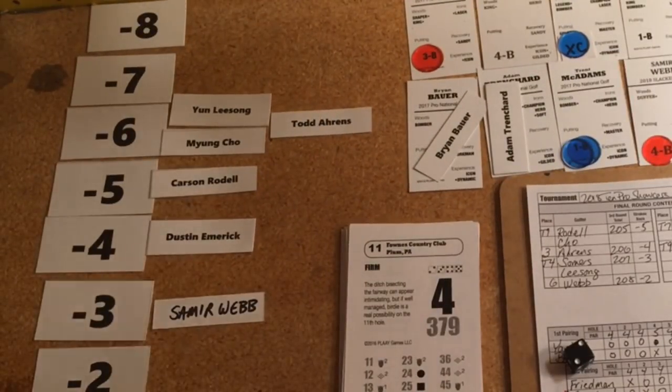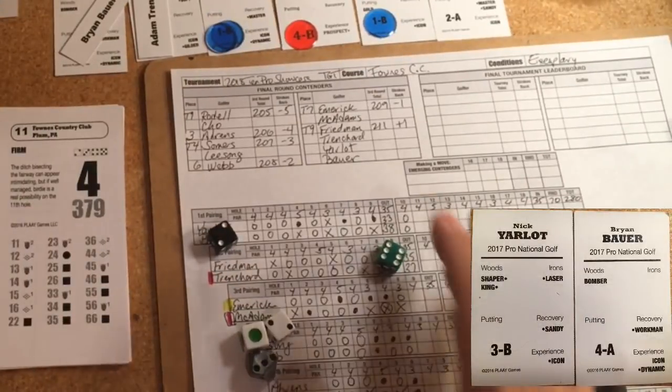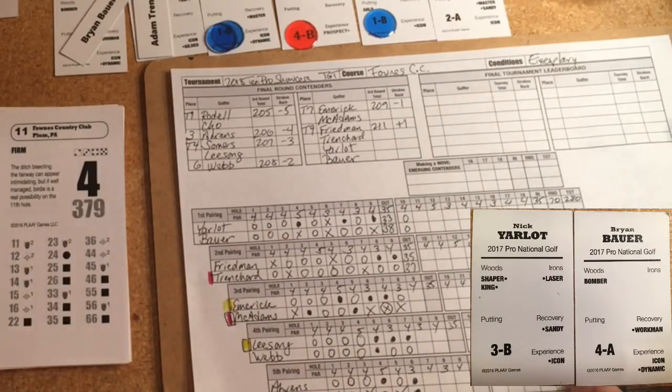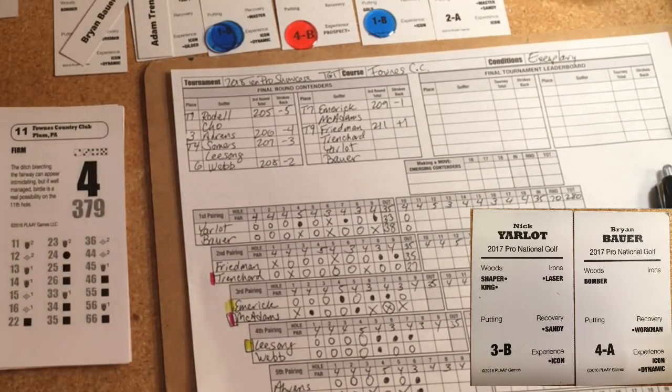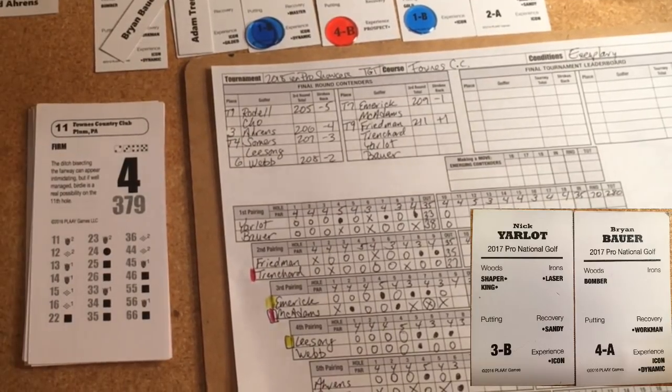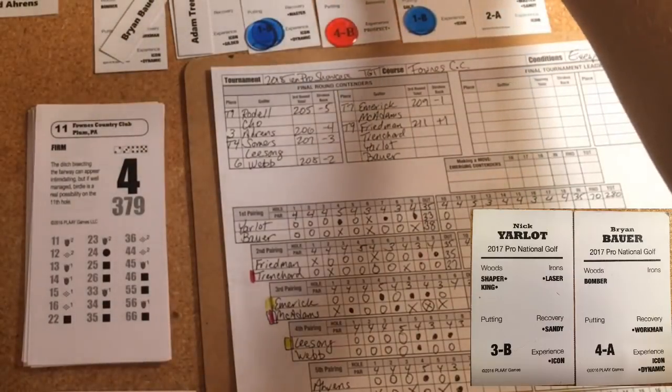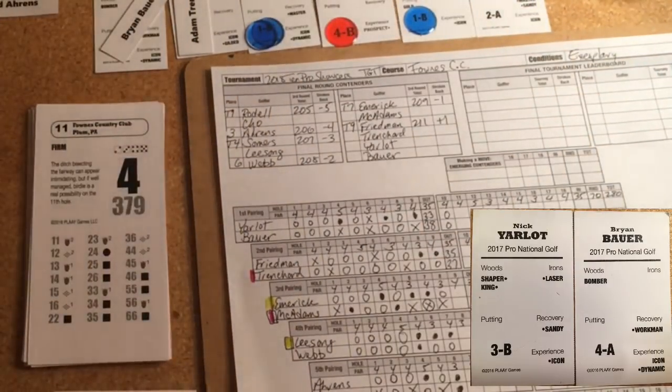So the leaderboard right now, 3-way tie for the lead here at the Tenacious Pro Showcase. We're going to keep moving along here to the 11th. All these greens are firm here at Phones. Ditch bisecting the fairway can appear intimidating, but if well managed, birdie is a real possibility here. And so Yarlett has played reasonably well here, 2 under par so far.